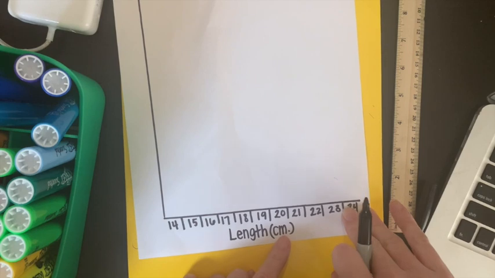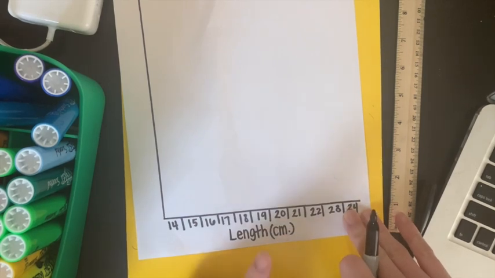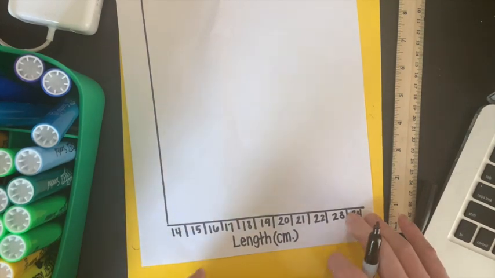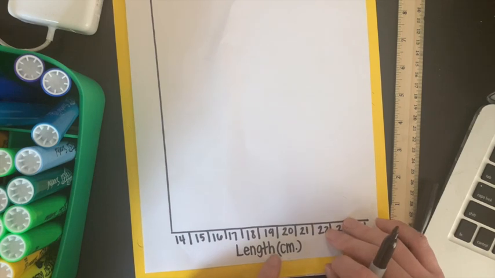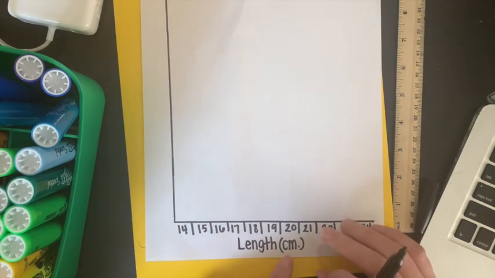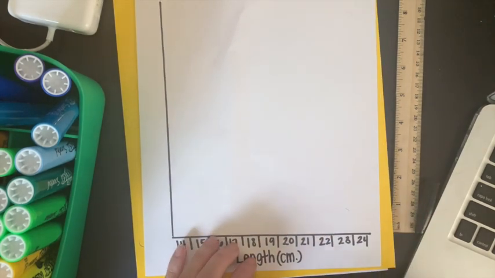It's important that you put centimeters because if somebody saw your graph and they didn't know, they could think you were doing inches or feet or yards. It could be so many different things. So you have to make sure that you tell the person who's looking at your graph what you use to measure. And in this case, it's centimeters.